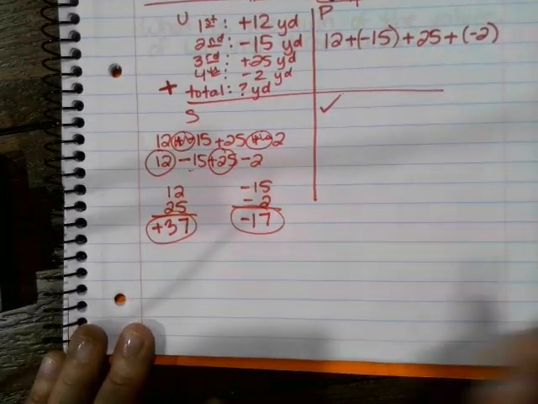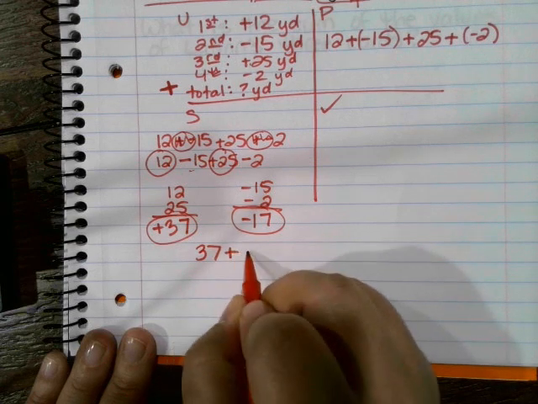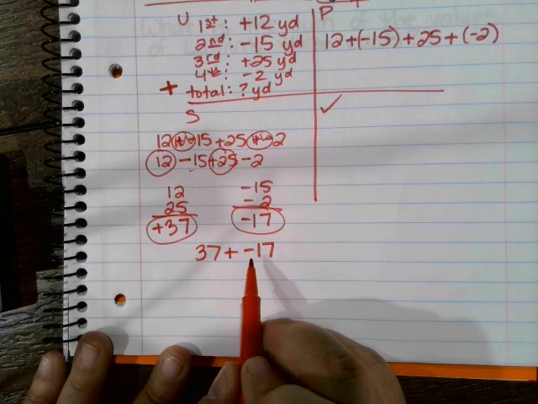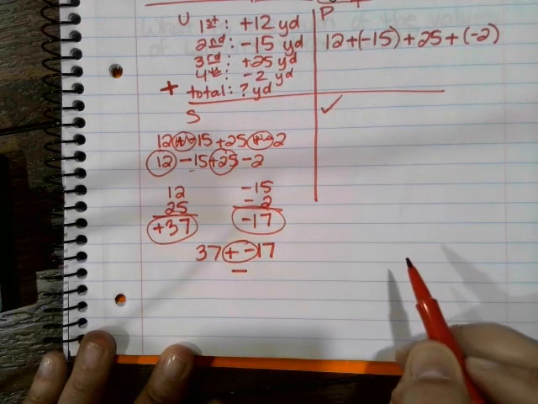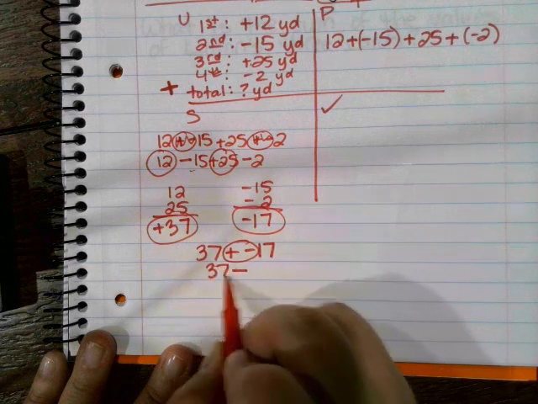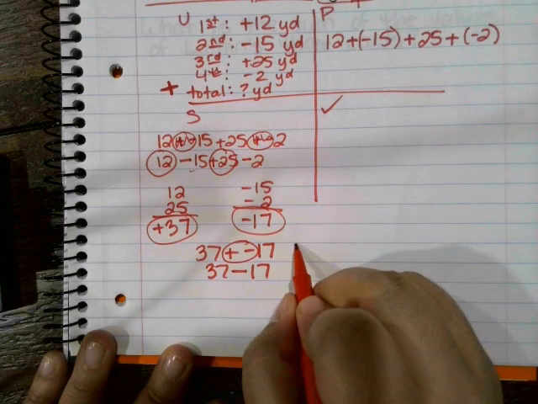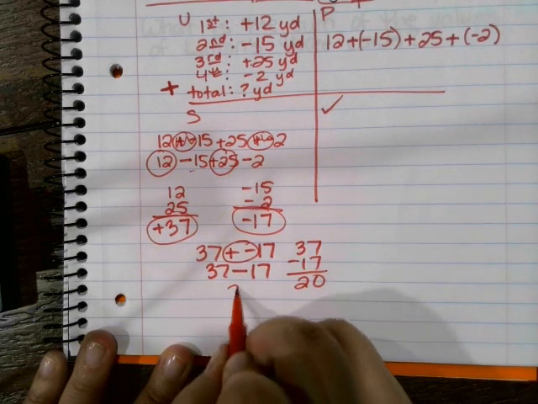So I need to do 37 plus the negative 17. But remember, those 2 signs become a minus. 37 and 17. So all I have to do is 37 minus 17, and I get my answer. And we get 20.